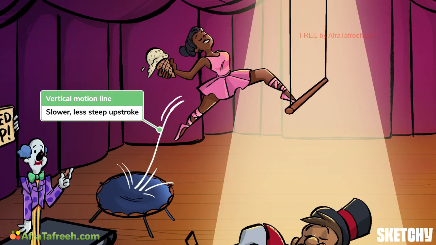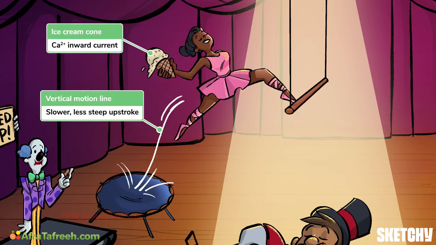Second, the upstroke in the pacemaker action potential tracing reflects the influx of calcium ions via opening of voltage-gated L-type channels. At Sketchy, we represent calcium ions with calcium-rich ice cream. Hence our trampoline artist amazes the crowd with her ice cream cone balancing act. Can't we all appreciate a good dairy trick?